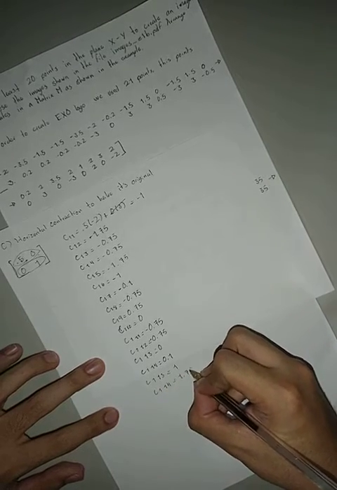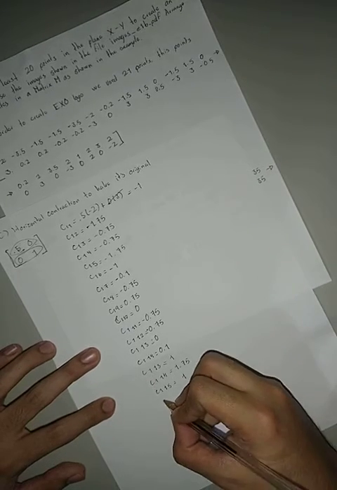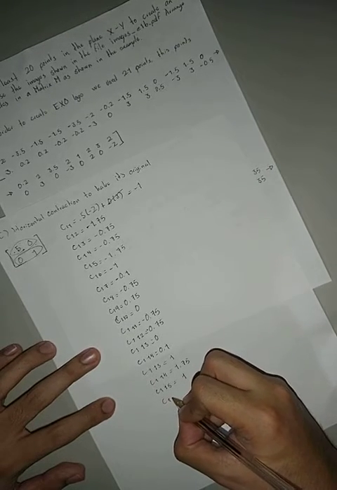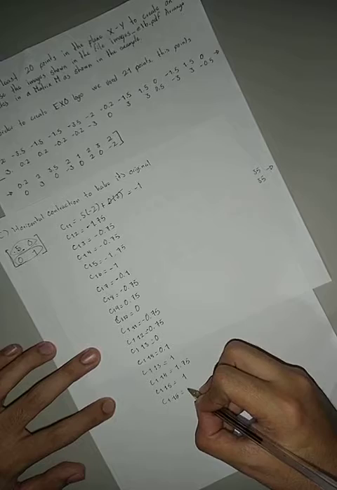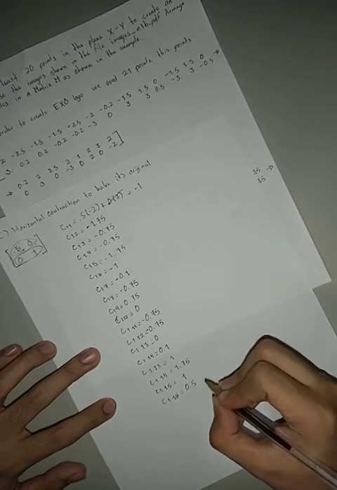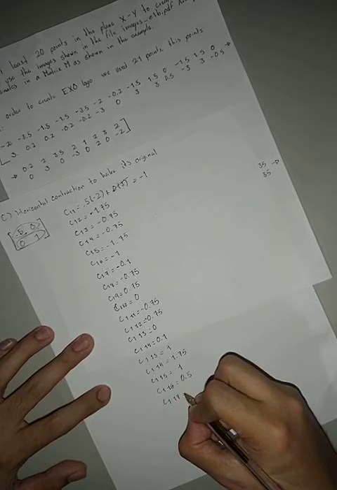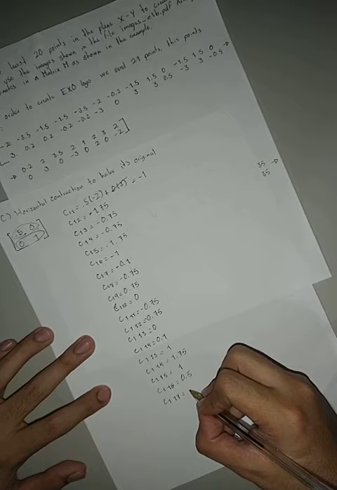C114, 1.75. C115, it's 1. C116 equals to 0.5. C117 equals to 1.